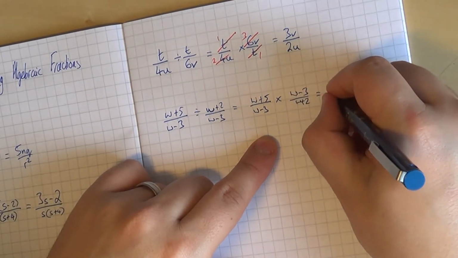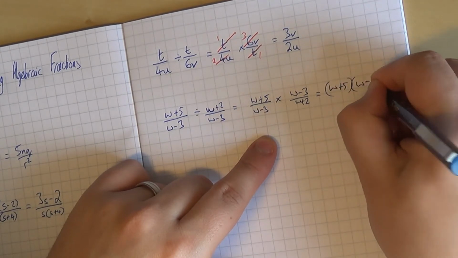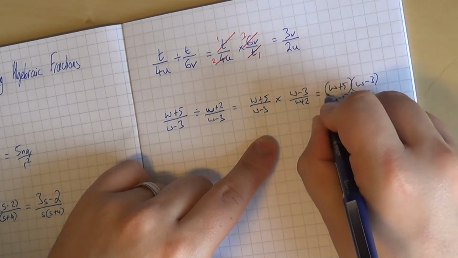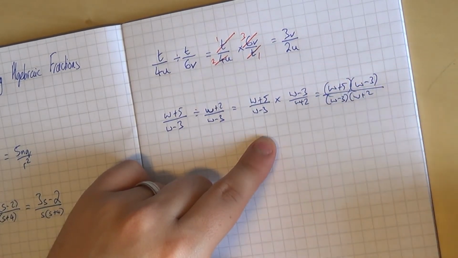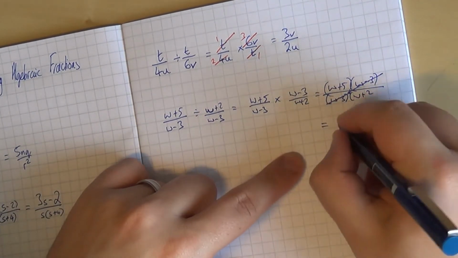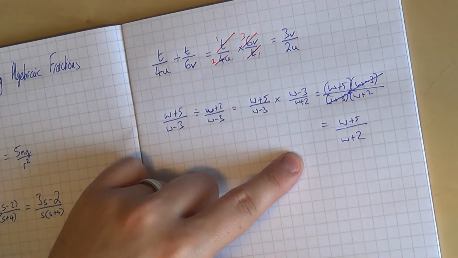Here is kind of why it's useful to keep track of your brackets and not expand things. I'll make it crystal clear. You'll see that that bracket is the same as that bracket. So those are factors, which means that and that will cancel, leaving behind W plus 5 over W plus 2.